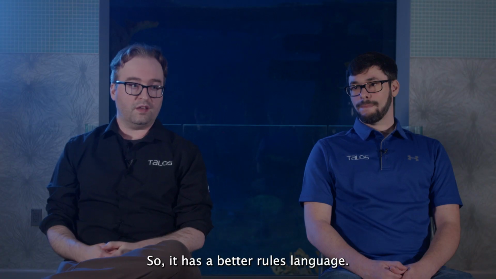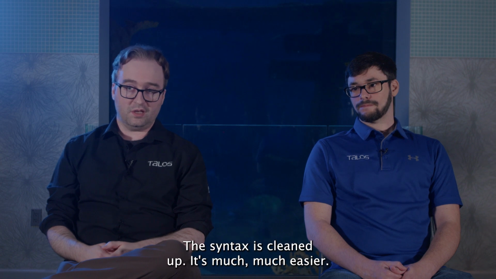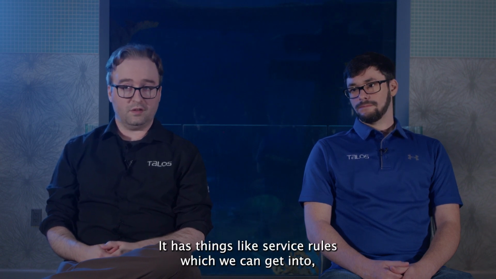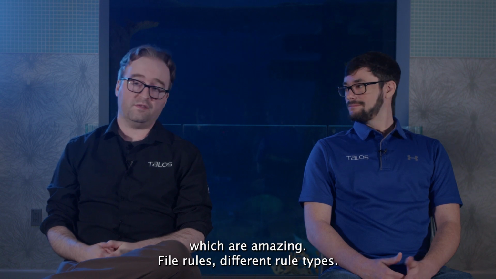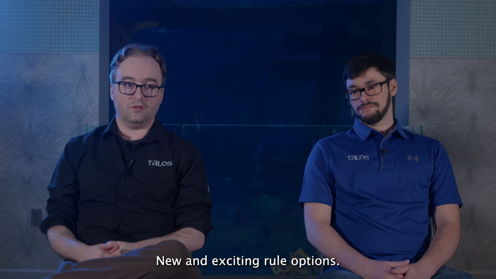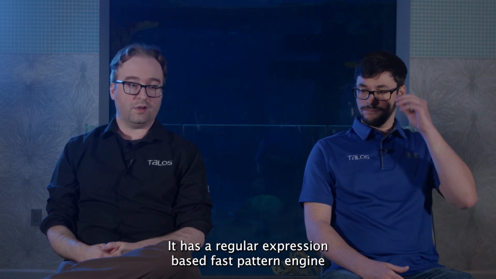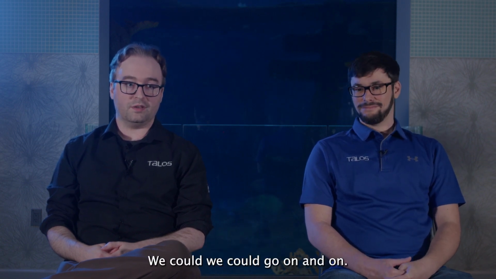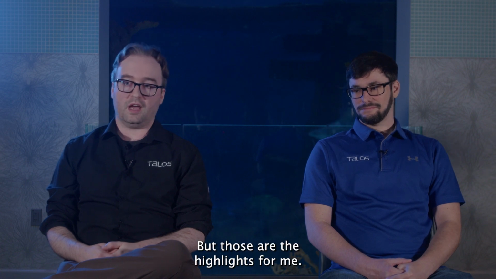So it has a better rules language. The syntax is cleaned up. It's much easier. It has things like service rules, which we can get into, which are amazing. File rules, different rule types. It has new and exciting rule options. It has a regular expression-based fast pattern engine called Hyperscan, which we're pretty excited about. We could go on and on, but those are the highlights for me.